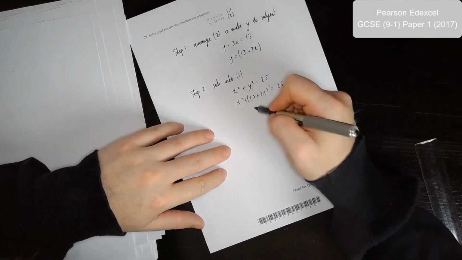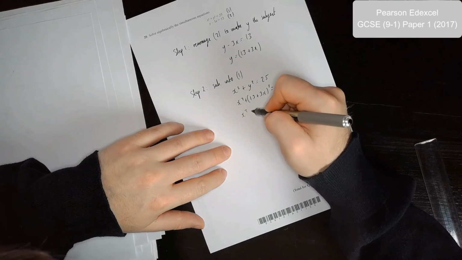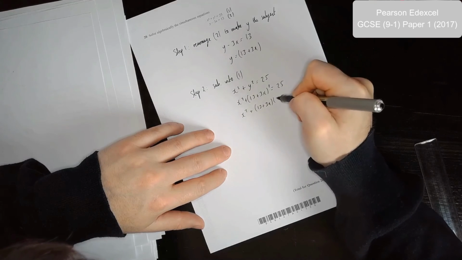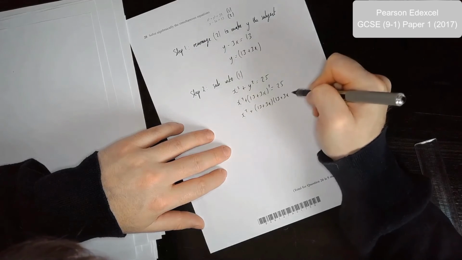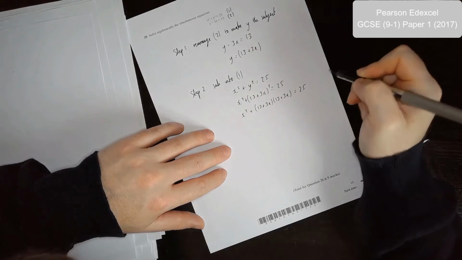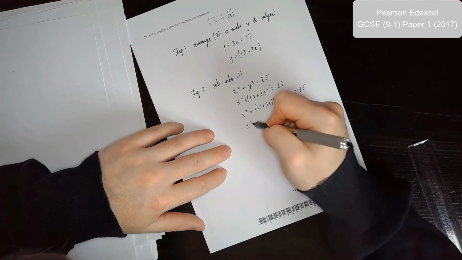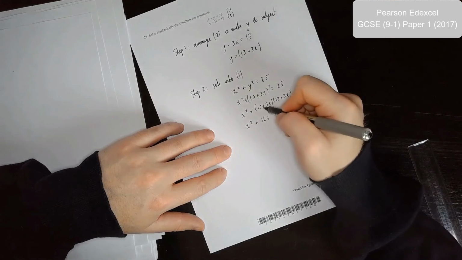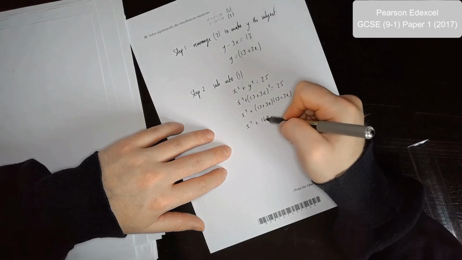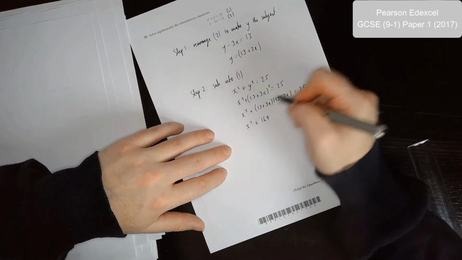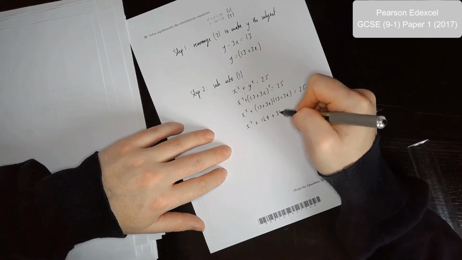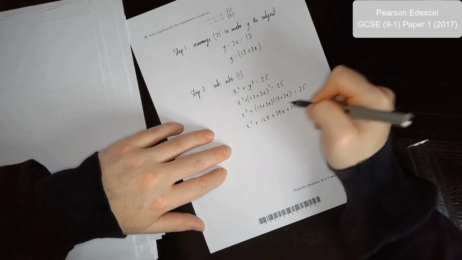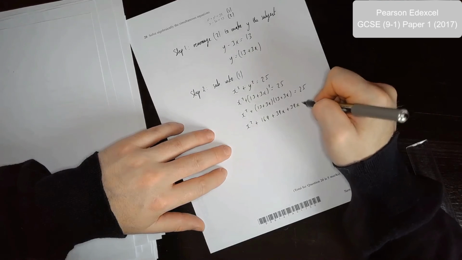And then we're going to expand the brackets. And what we will get is a quadratic. First, 13 times 13 is 169. Outer, 13 times 3x is 39x. Inner, 3x times 13, 39x. Last, 3x times 3x, 9x squared.